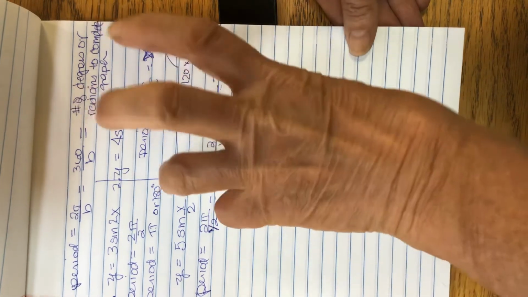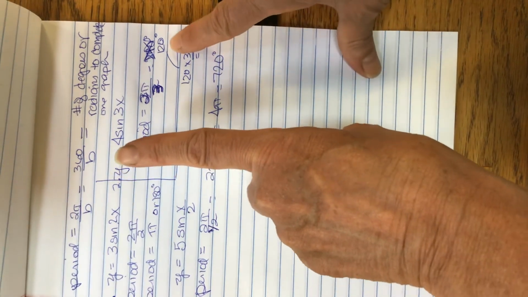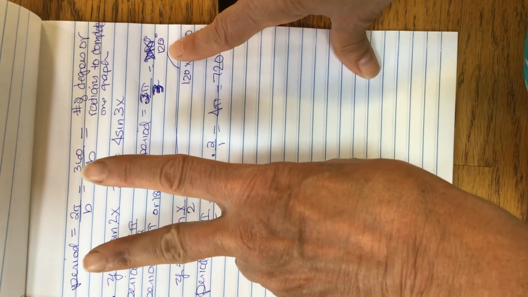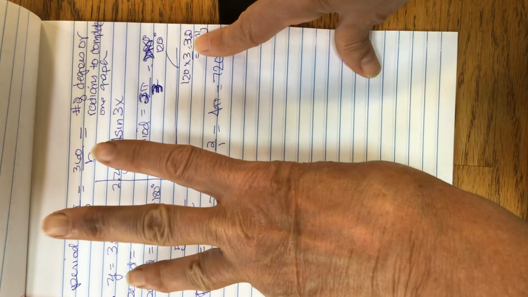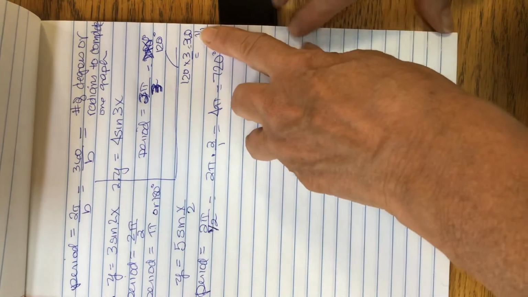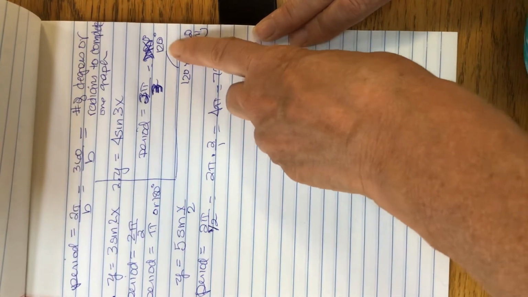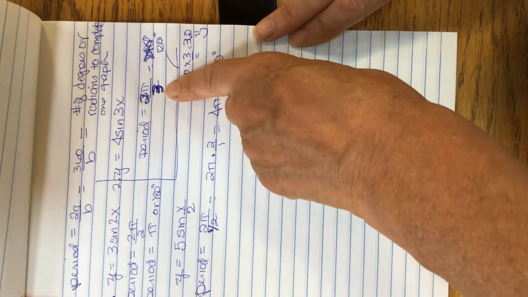So because this has a frequency of 3, one graph will be in the first 120, and then 2 graphs will be at 240 degrees, because that's 2 120s, and then at 3 graphs, hooray, I'll be at 360. So anything that has a frequency of 3 will have a period of 120 degrees, or 2 pi over 3 radians.